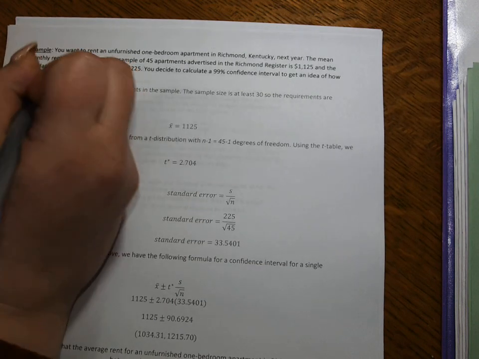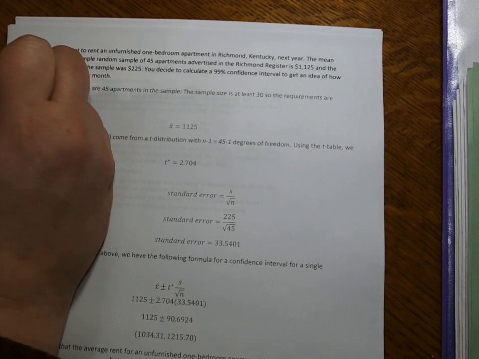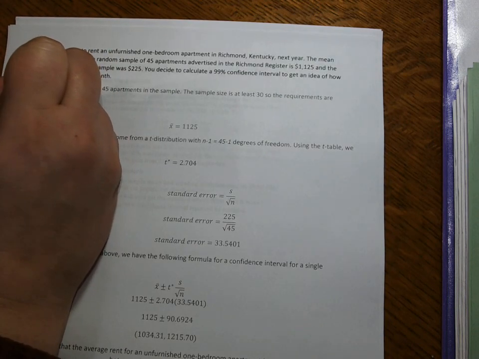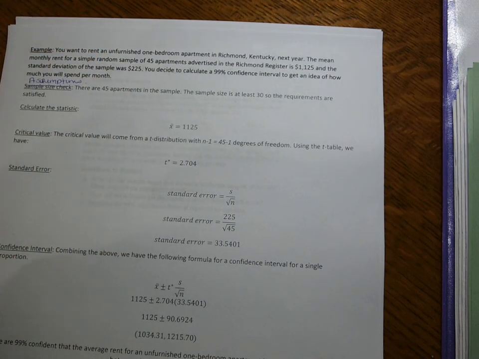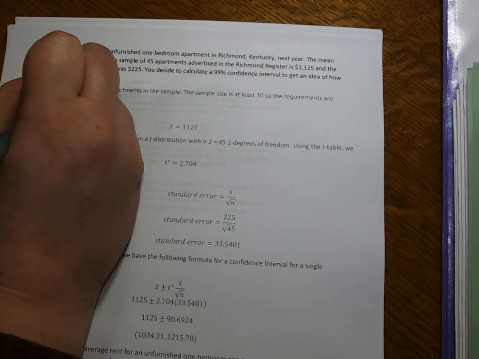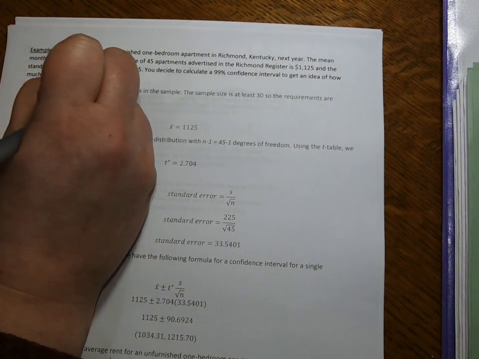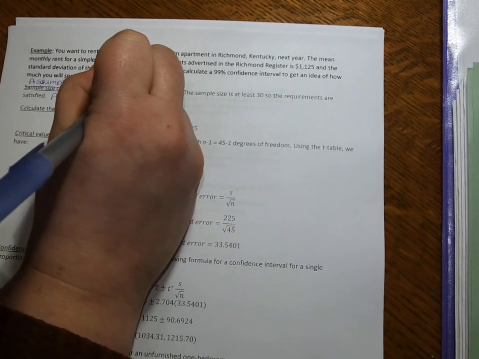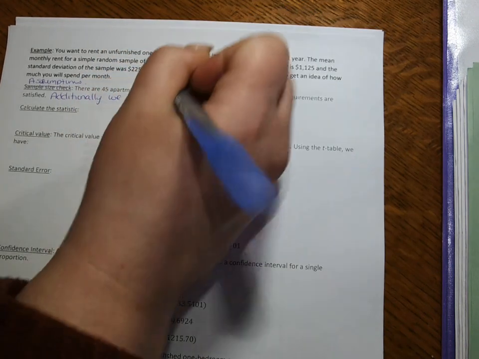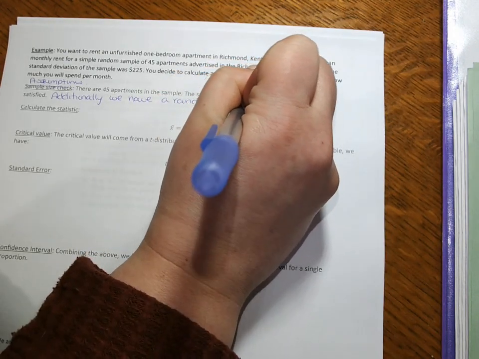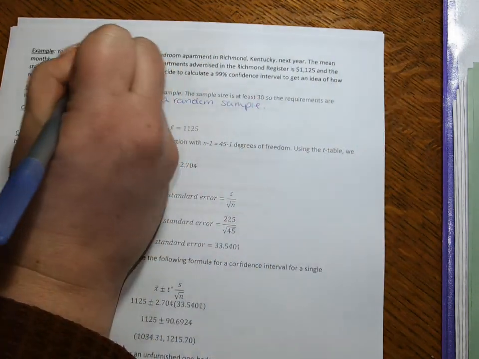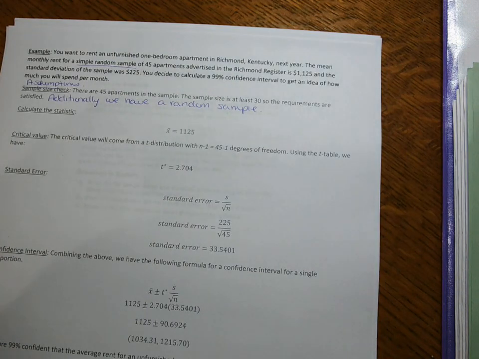So first we'll start with our sample size check, and remember, really we could write this as assumptions. So we've got assumptions. There are 45 apartments in the sample. The sample size is at least 30, so the requirements are satisfied. And then additionally, we have a random sample. And we know that because they tell us it's a random sample of apartments.